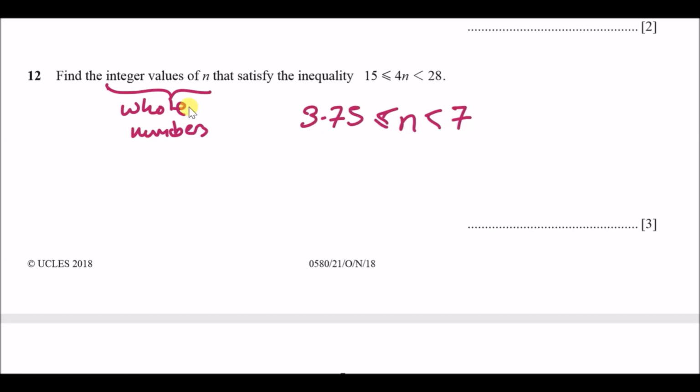Now, all they really want is the whole numbers between these values, yeah? So between 3.75 and 7, we have n values of 4, 5, and 6. Now, if this question said less than or equal to 7, you would include the 7 too. But because it's just less than, in other words, they don't include 7, we don't include 7.